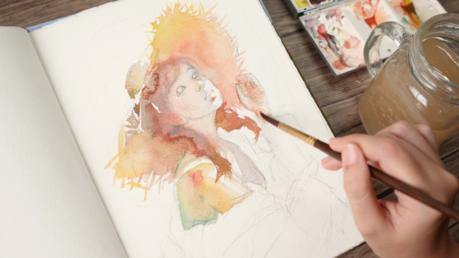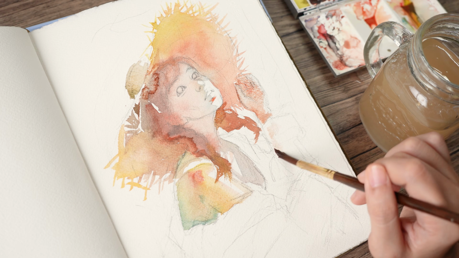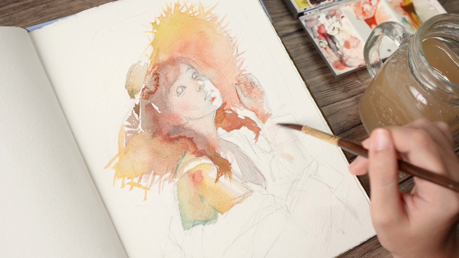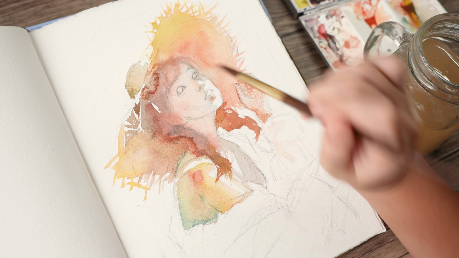It just looks cool enough in certain parts of her face where it looks like it's in shadow, but I don't want to use too much of the blue to gray out any of the oranges that I have for her hat and her hair.